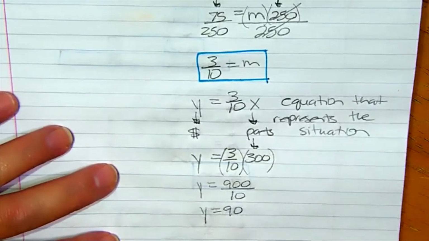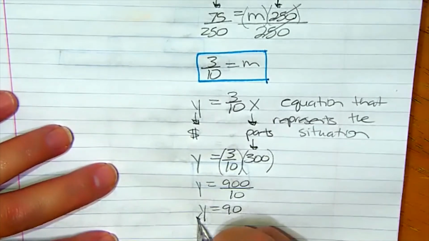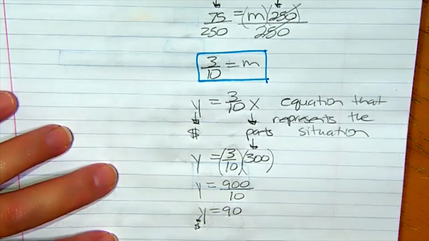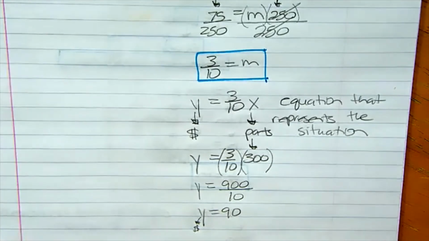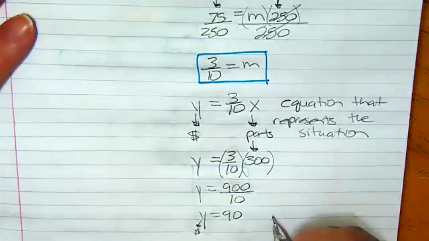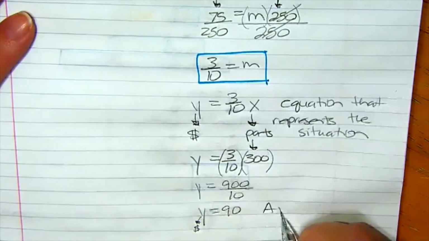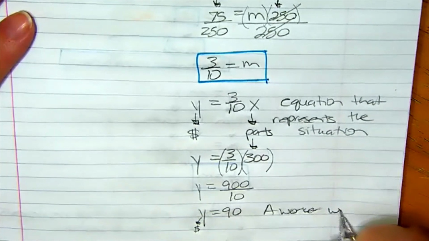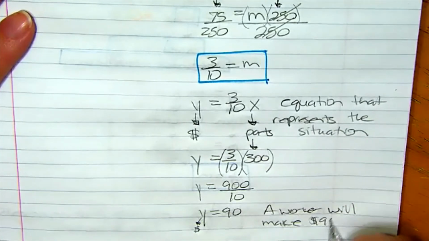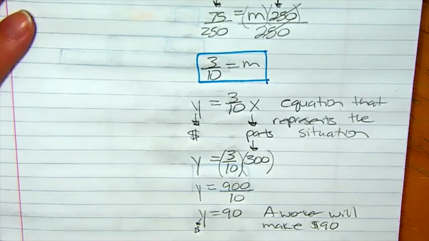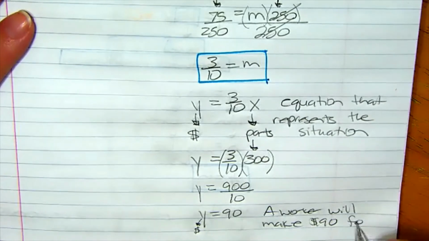But what does this y represent? The y represents dollars. So this means that a worker will make $90 for the day.